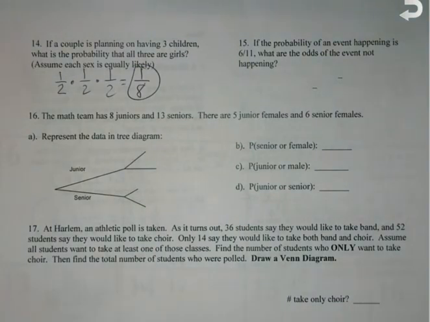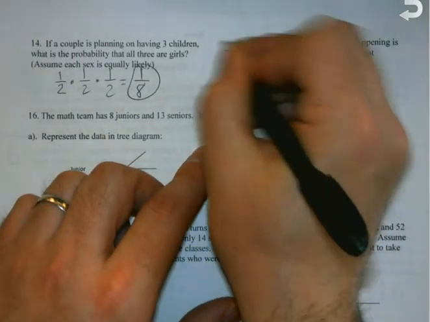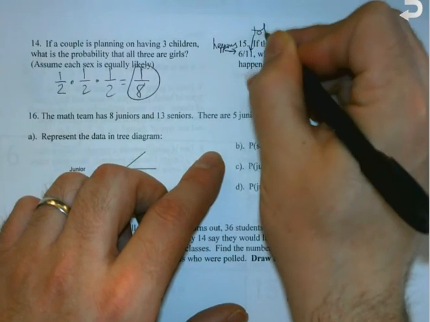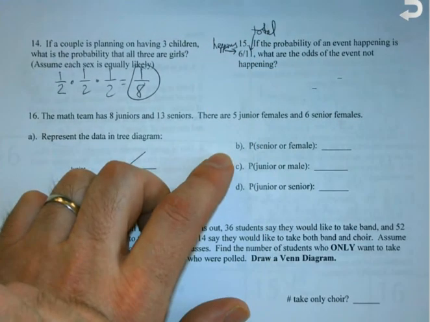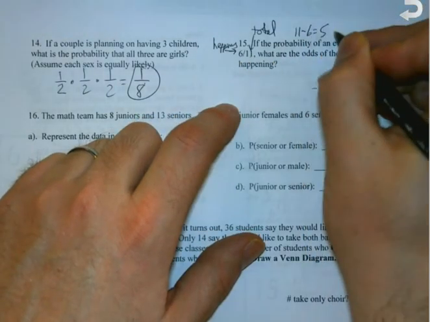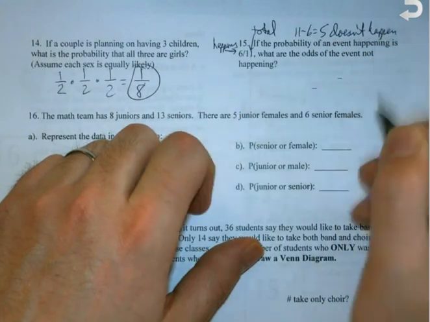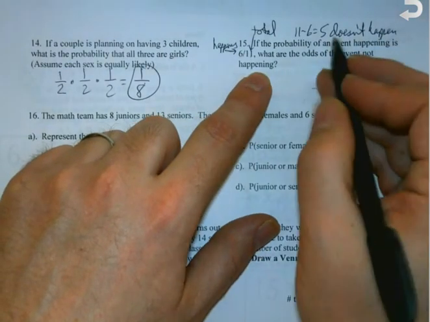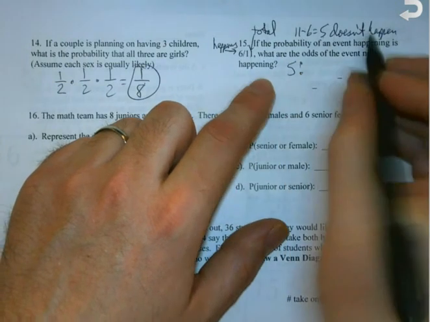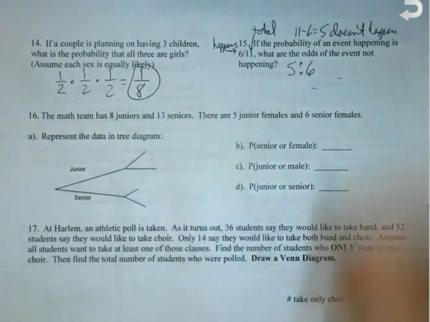Our odds that we just talked about recently. If the probability of an event happening is 6 out of 11, it happens 6 out of 11 total. When we do odds, we need to know how many don't happen. So how would I figure that out? I'd just subtract those 2. What are the odds of the event not happening? My success would be not happening, which would be 5, out of my non-success, which would be it happening, which would be 6. And that's where it comes from.